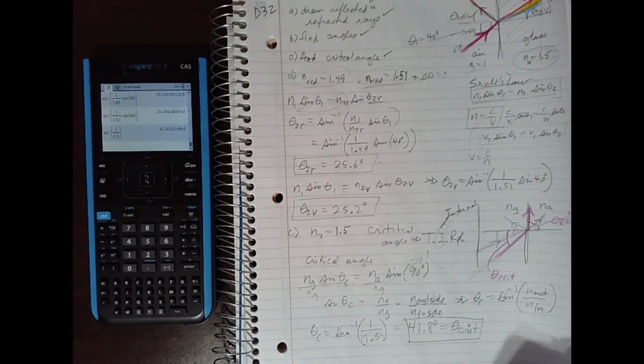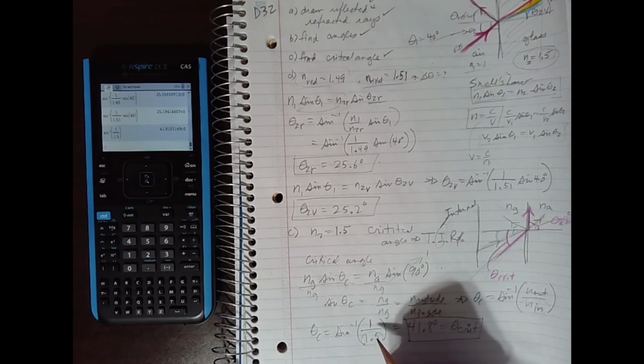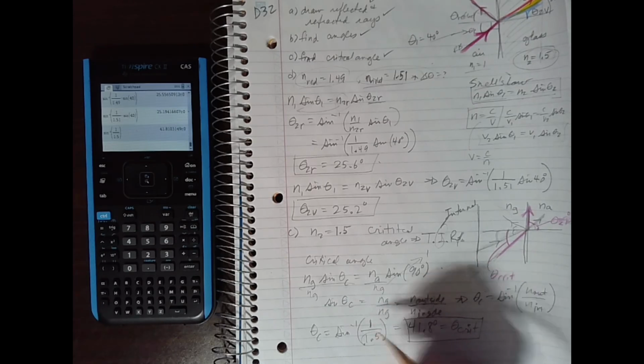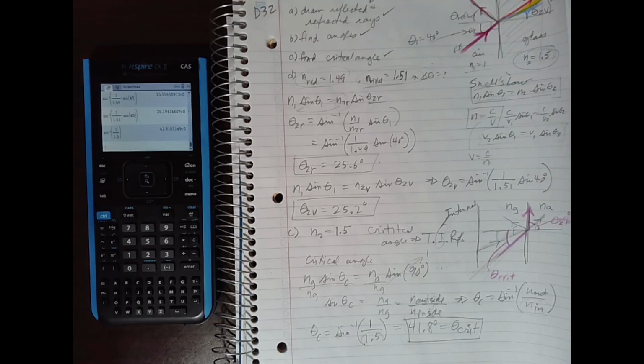Did I do that right? It seems a little backwards. No, it needs to be that way, because this ratio can't be the other way. If it was 1.5 over 1, inverse sine is not defined, right? Because sine can't be bigger than 1, so inverse sine can't operate on anything that's bigger than 1.